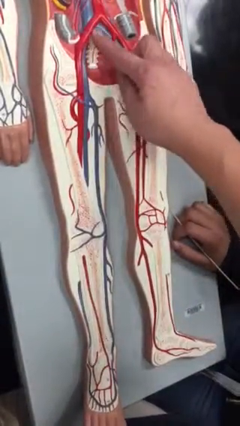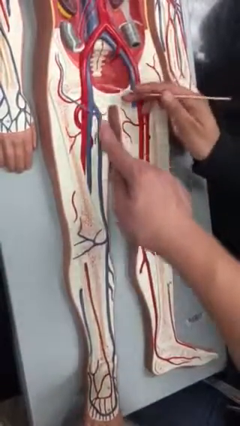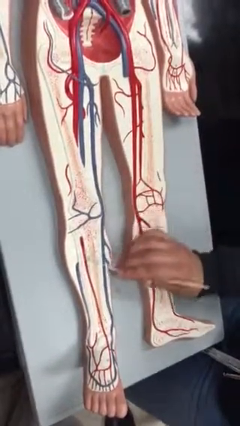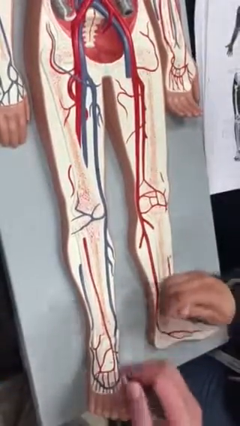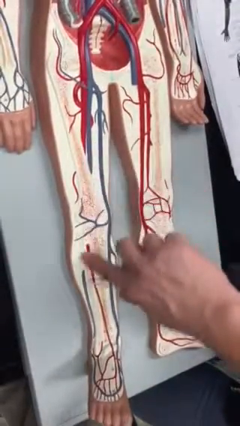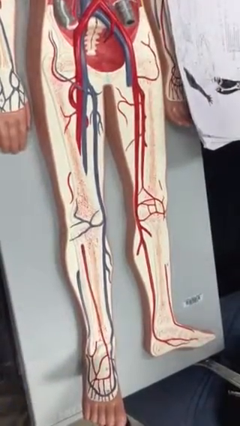Well, you have the common iliac, internal, external, right? External iliac now divides into the tibial. So which one is anterior? There's one anterior and a posterior. Yeah, this is the one that's in front, and that's the one going behind. So this is the posterior.